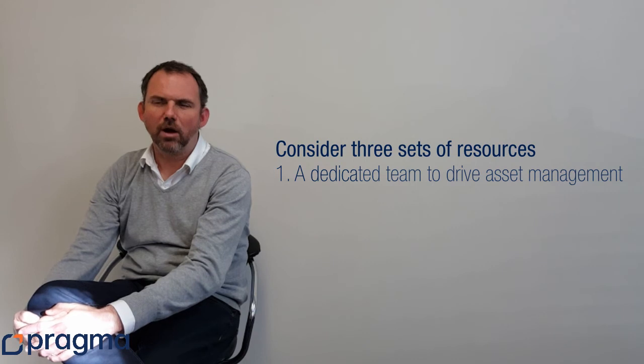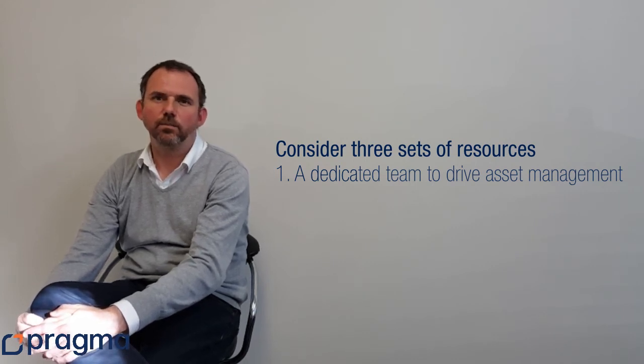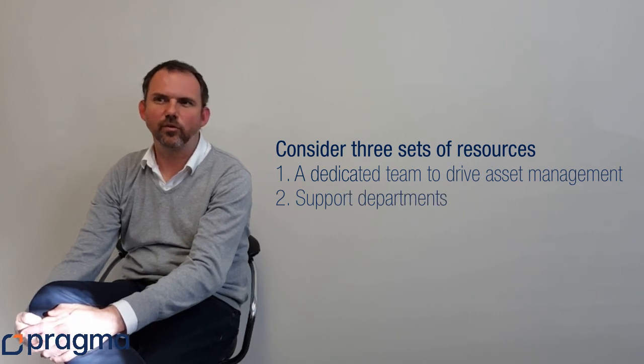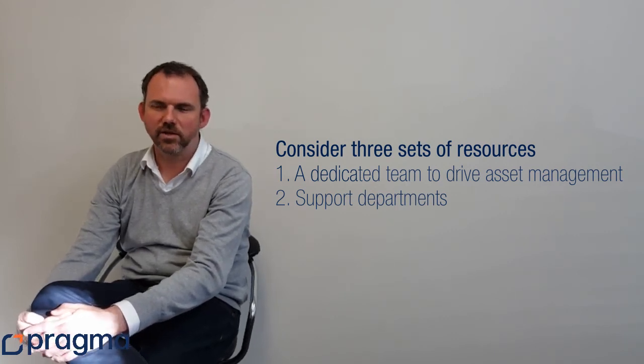A second component of resourcing for asset management is support departments. Support departments in the form of IT, HR and supply chain are integral to the overall success of asset management.